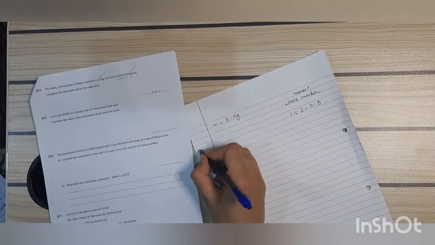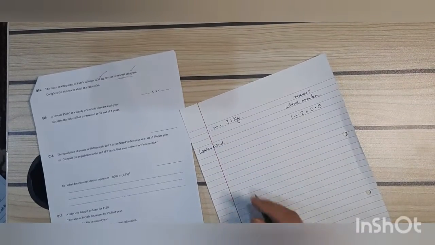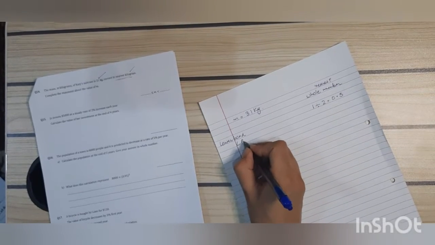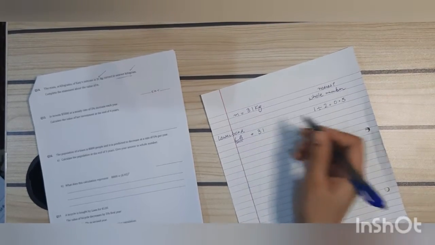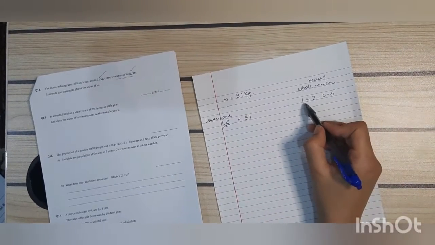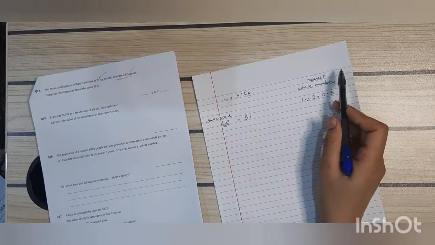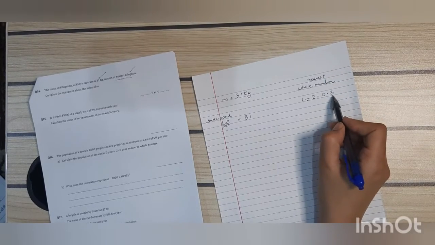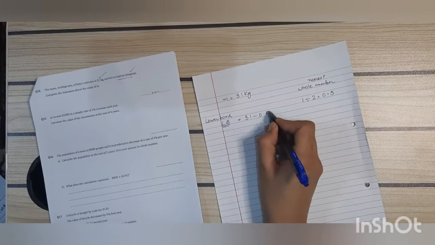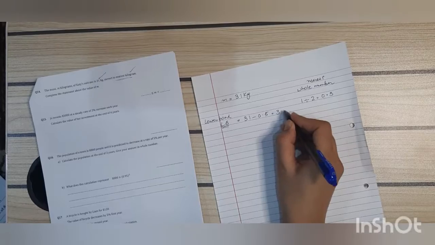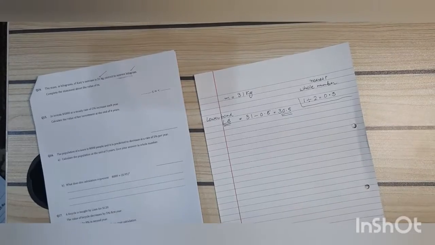Now for lower bound, we can also denote it with LB. The value given is 31, and here we have divided 1 by 2 because they have asked for the nearest whole number, that is kgs. So 0.5 value we will be subtracting from 31 that is given, and we will get 30.5. This is actually the lower bound value.